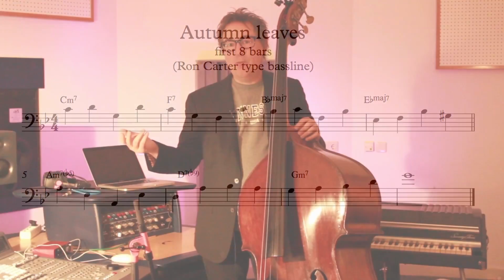So, and that way, using almost no thirds in the bass line, the piano player has all the freedom to change, to adjust the quality of the chord the way he wants to.